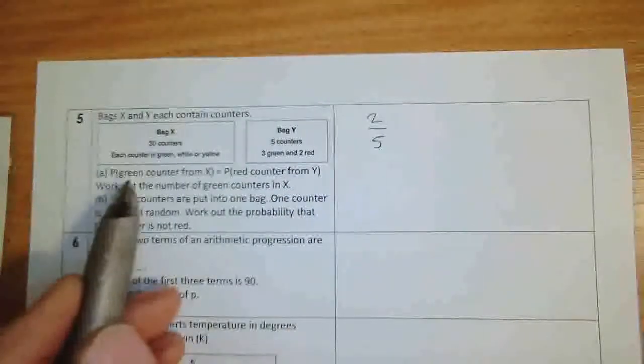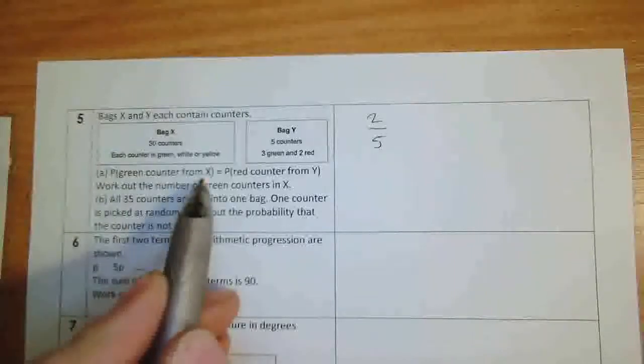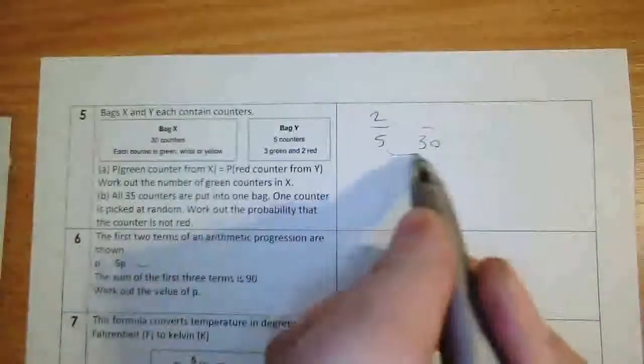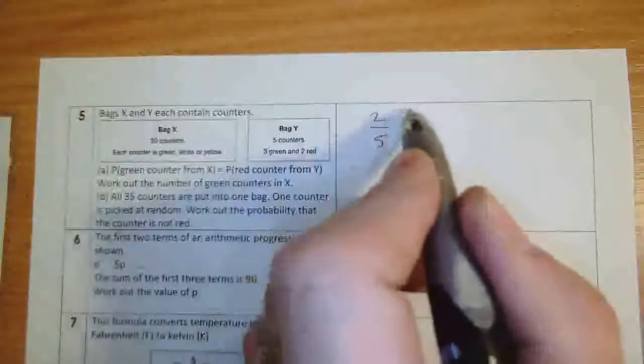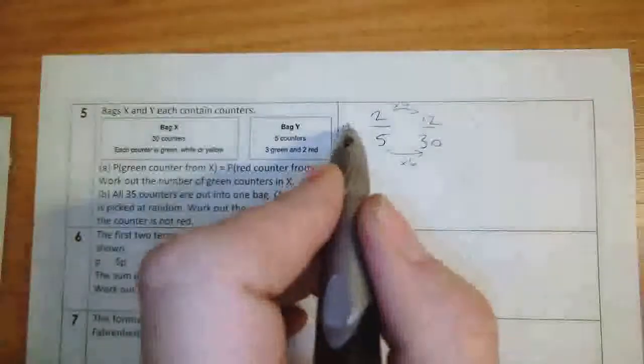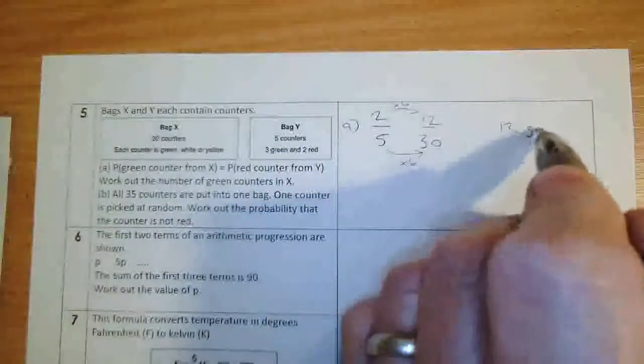That means the probability of a green counter from X is the same. We've got 30 counters in bag X, so that means that we must multiply by 6. So therefore there must be 12 green counters. So part A, there are 12 green counters.